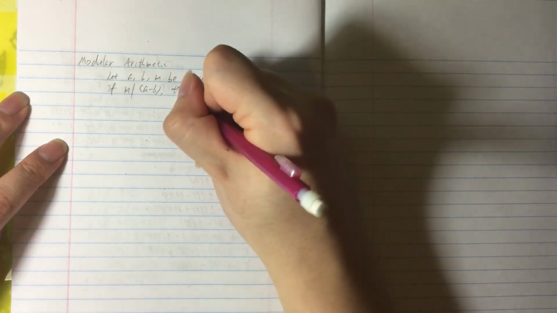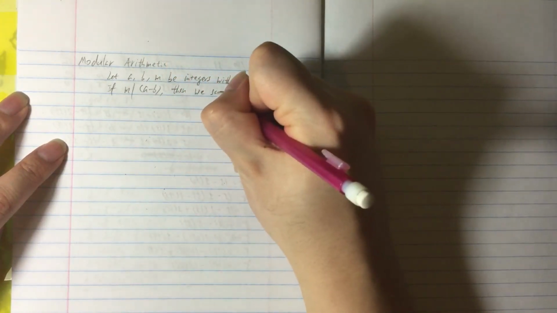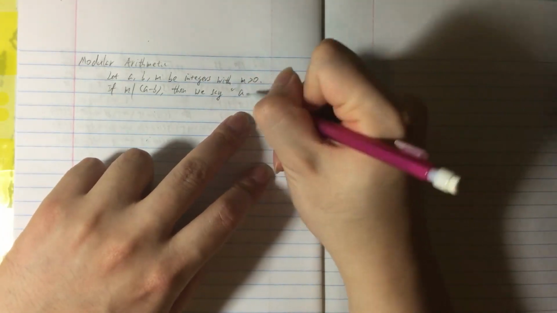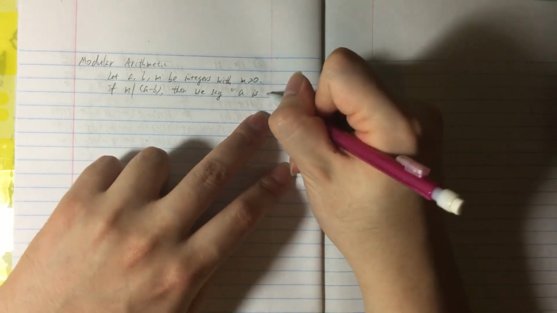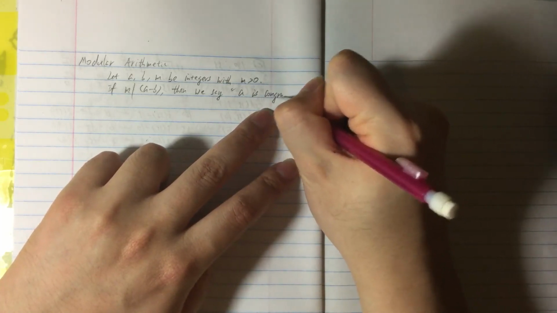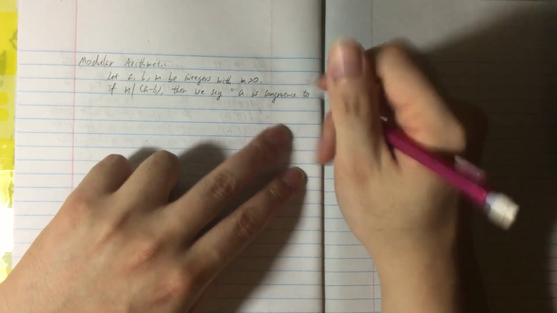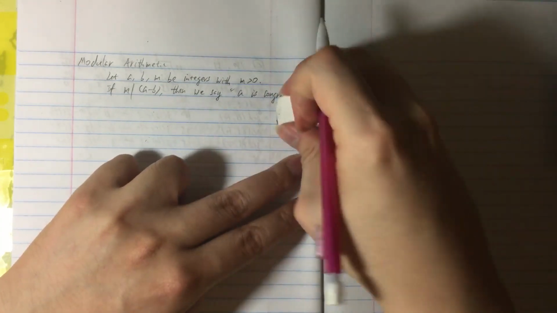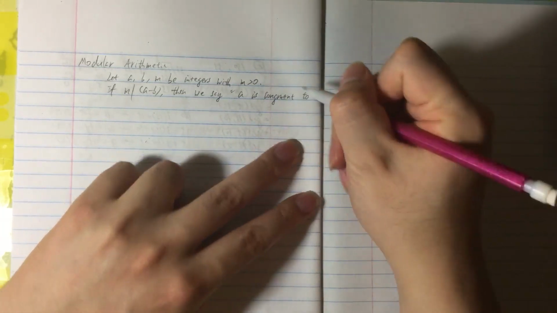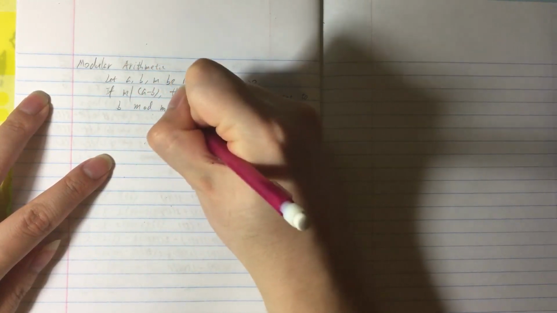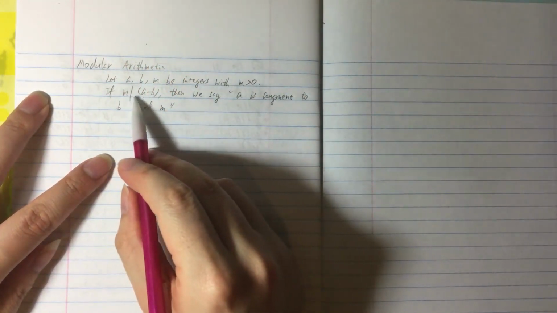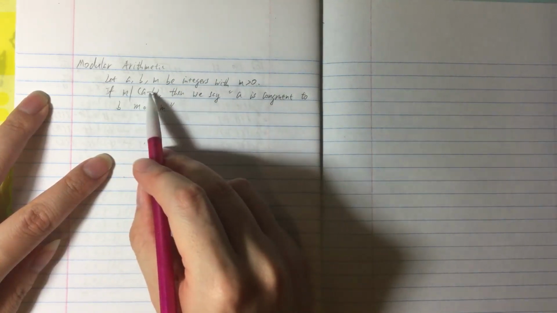If m divides a minus b, then we say a is congruent to b mod m.